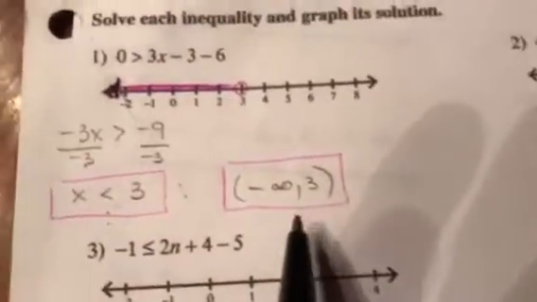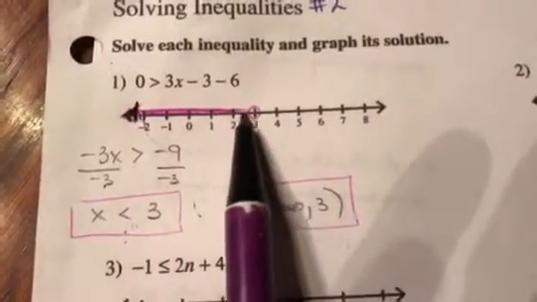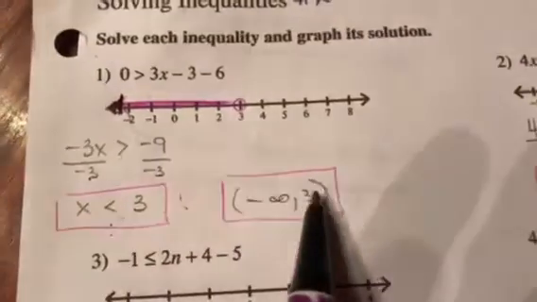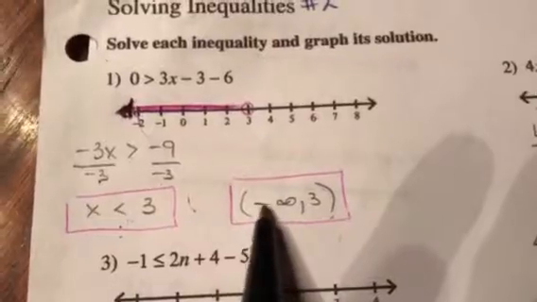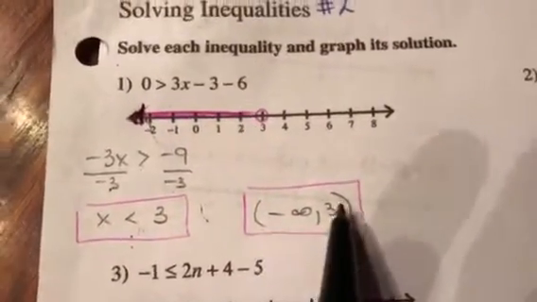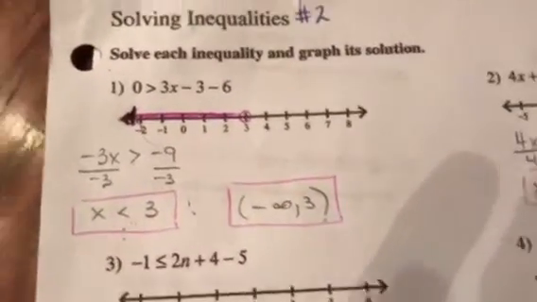You also have to write this in inequality notation. Again, if it's an open point, it's going to be a parenthesis because you don't include 3, you just get really close to 3. And anytime you have infinity or negative infinity, it's always going to be a parenthesis because you're never going to get there, just like you're never going to really get to 3. You can always get just a little bit closer.